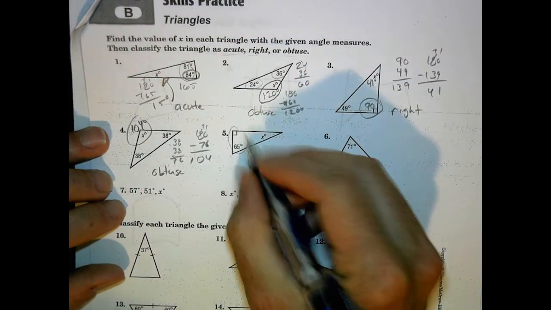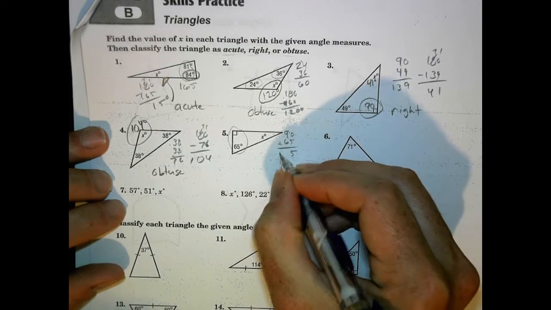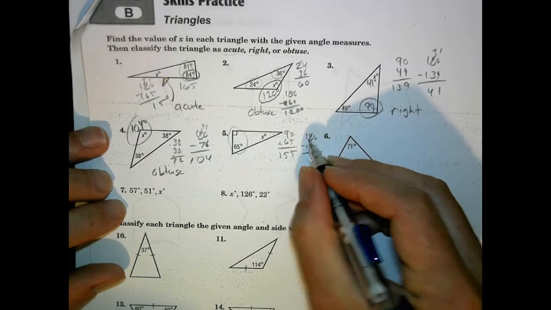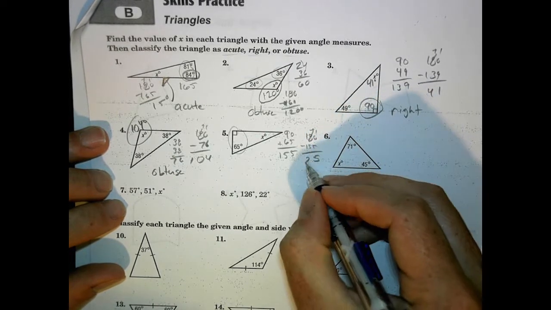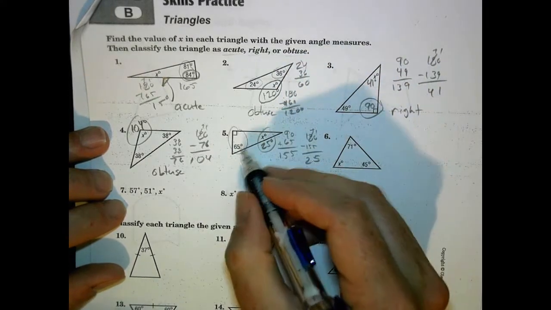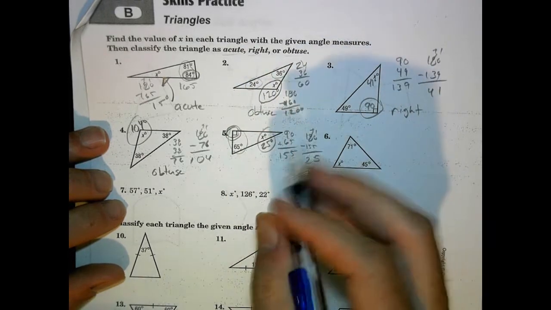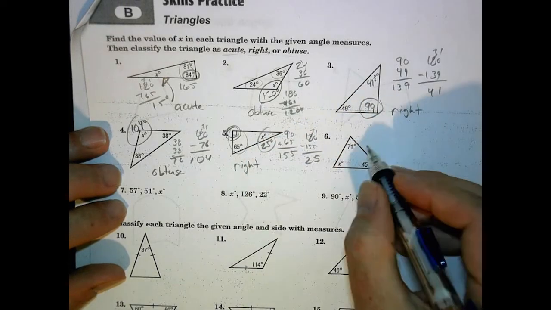This next one, 90 and 65, combine to give us 155. So now we subtract that from 180, and we have 25 degrees right there. 65 and 25 are my two acute angles, which means this is my third angle. This is going to be a right triangle.